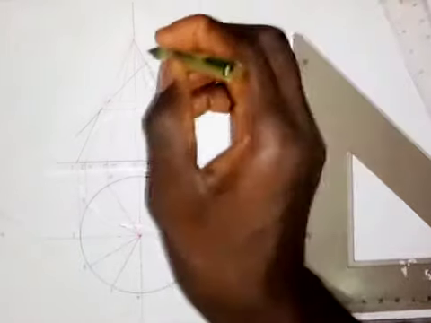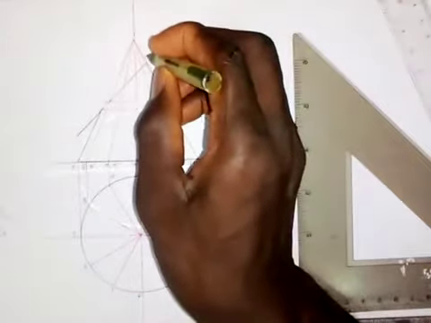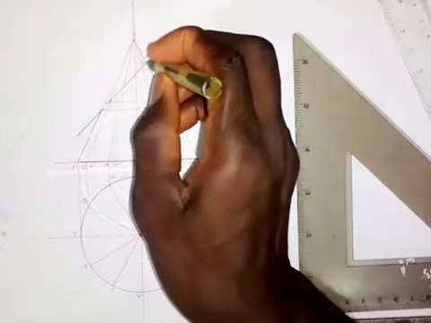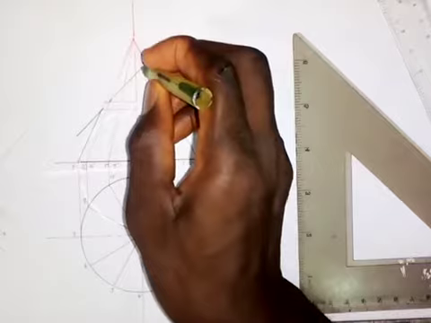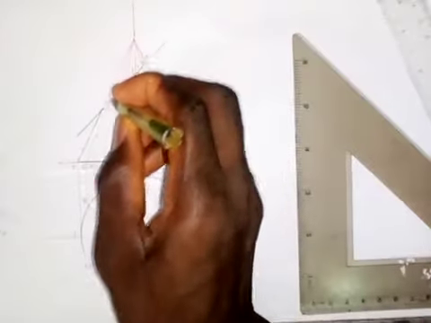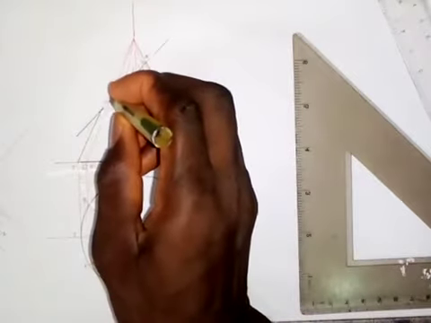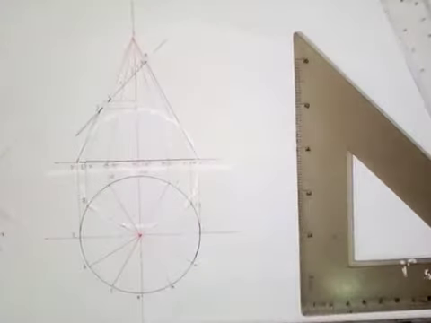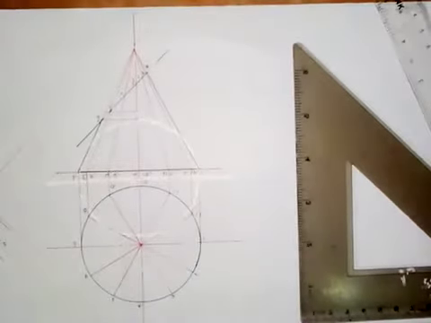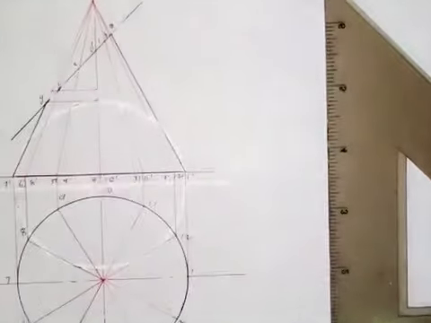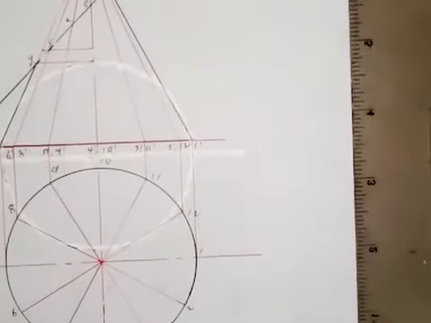Let me change it to letters. So this is point A, this point here is point B, and this is point C here. This point is point D, this point is point E, this point is point F, and this point is point G. Okay, so those points that we have there are very, very important for us to get what we need.